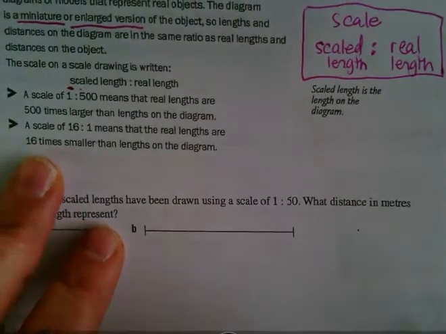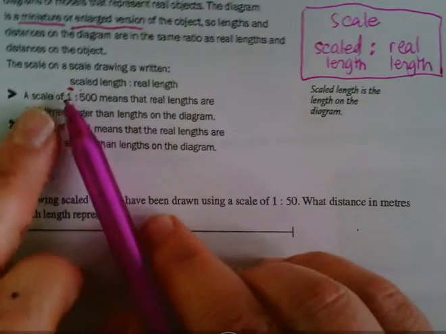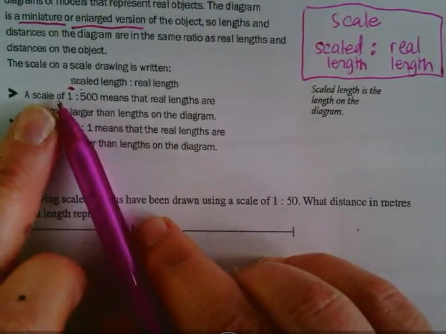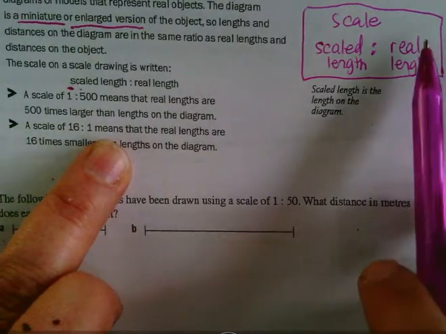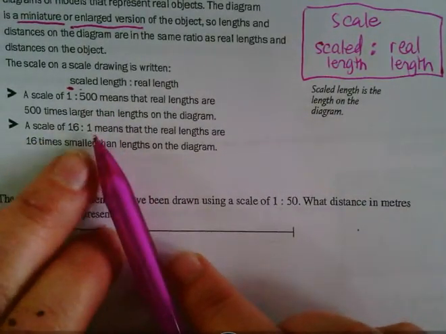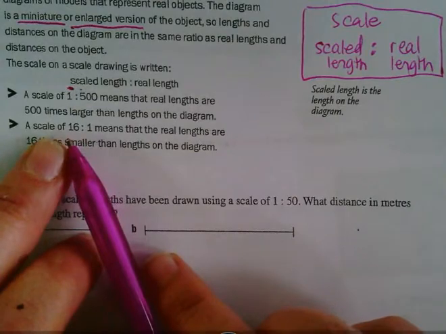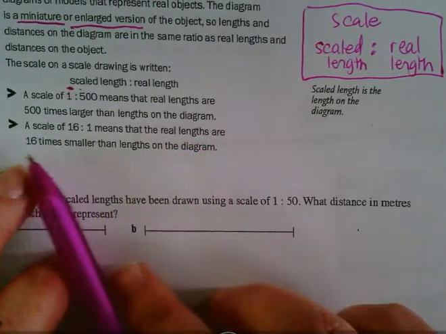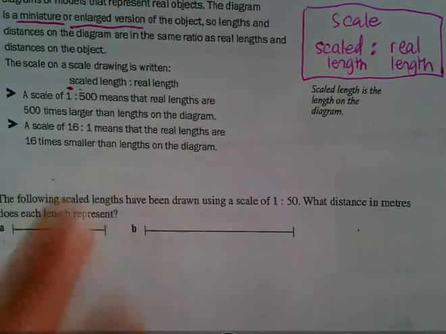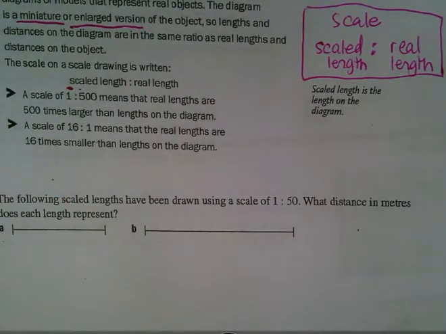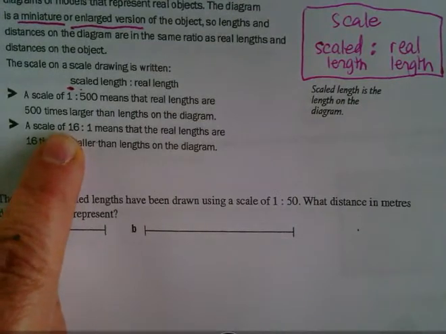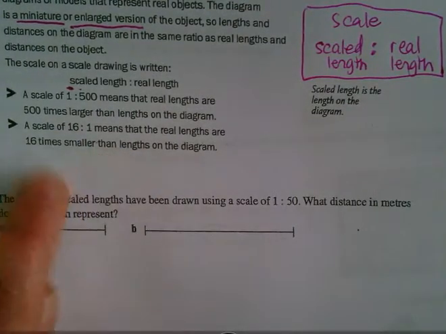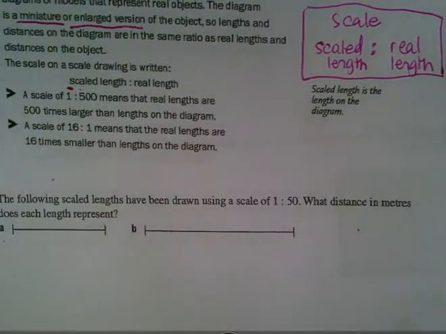However, girls, sometimes you might see a scale drawn like this. So remember, the first number is what you see on the paper. The second number is real length. But a scale of 16 to 1 means that the paper drawing is bigger than the real thing, or that real lengths are 16 times smaller than lengths on the paper. So the first one is the drawing and the second one is real. So you'll sometimes see a scale written like that.